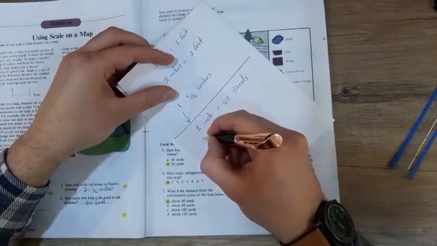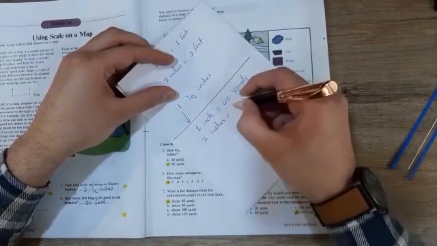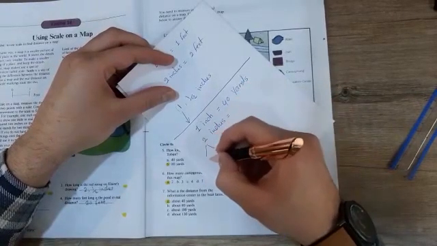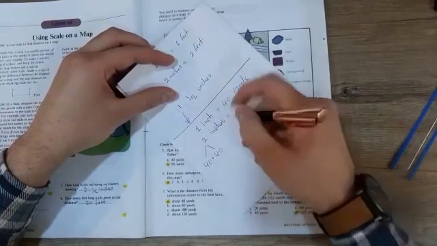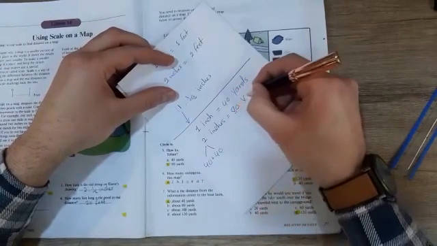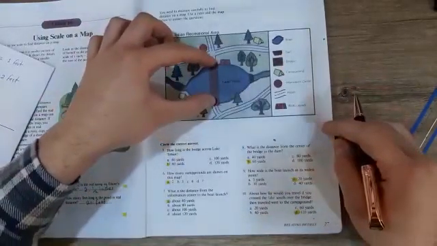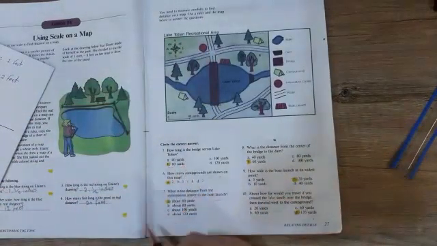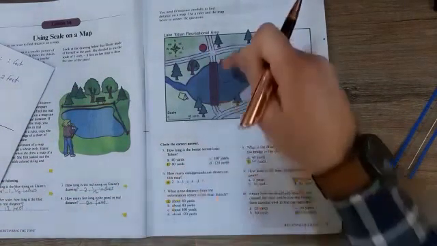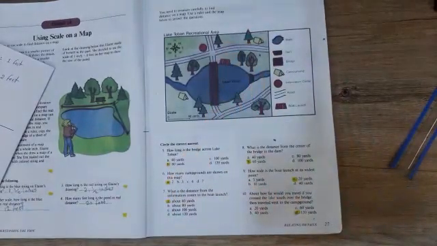If I have 2 inches, how many yards do I have? I have 2 forties. 40 plus 40 equals 80 yards. So the right answer is 80 yards. That means 2 inches equal 80 yards.